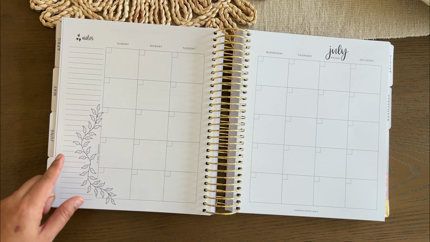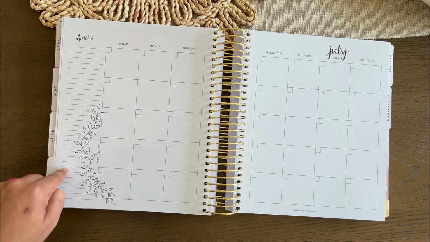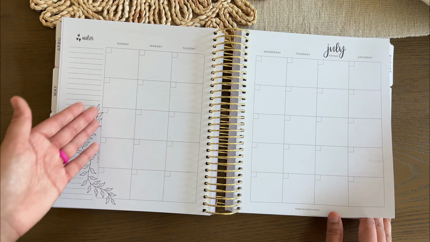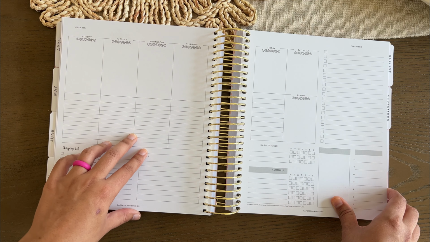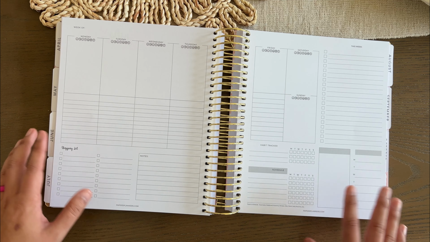I'll put here like mood, and then I'll do a bunch of different colors like this and label them, but do anything that you want to track for 31 days. It could also be ovulation, things like that. The weekly spread is very traditional in a planner. It's a very traditional weekly spread. It has nothing budget related.